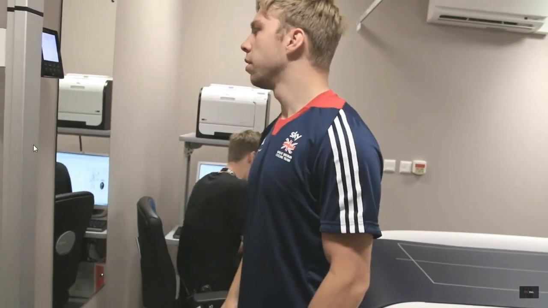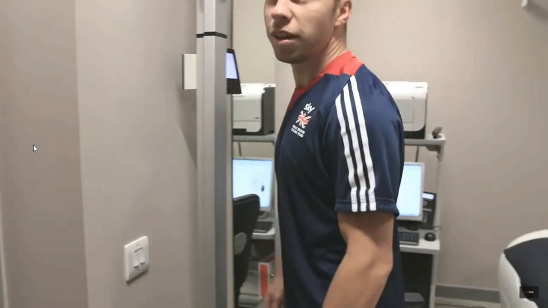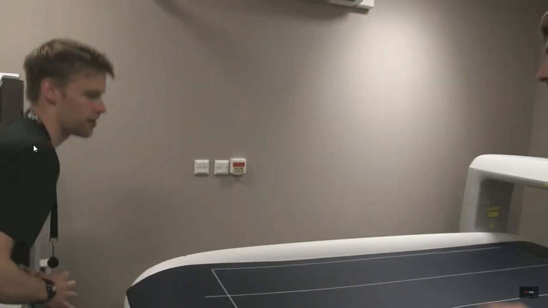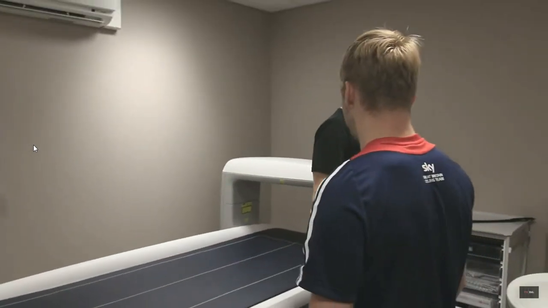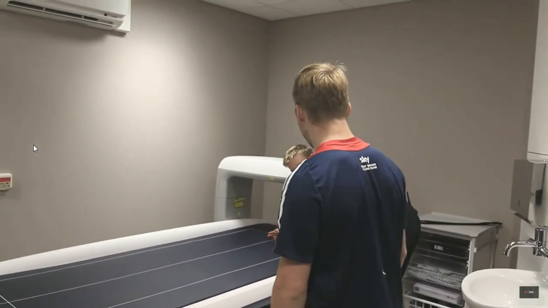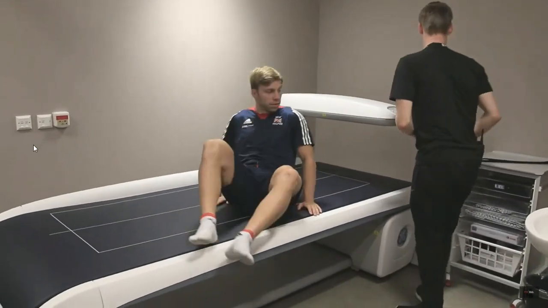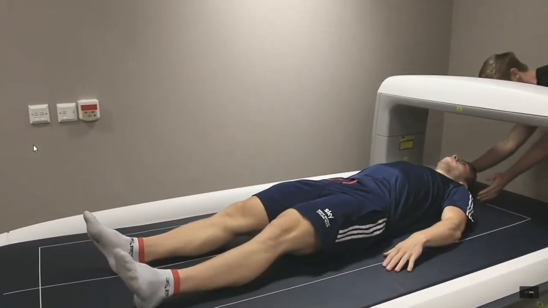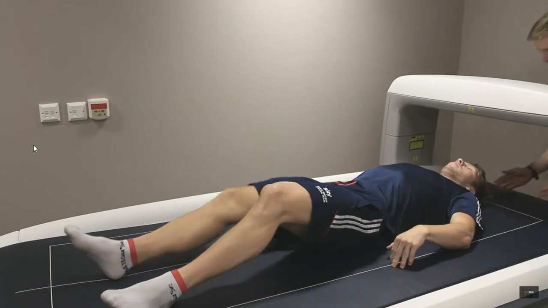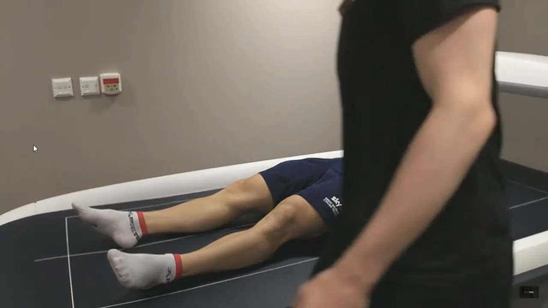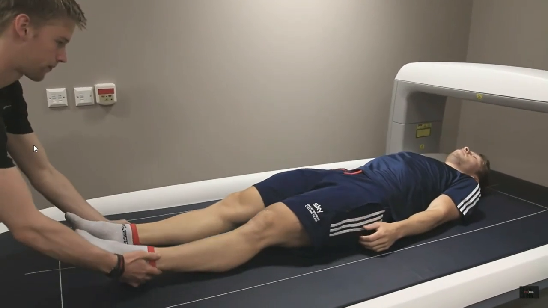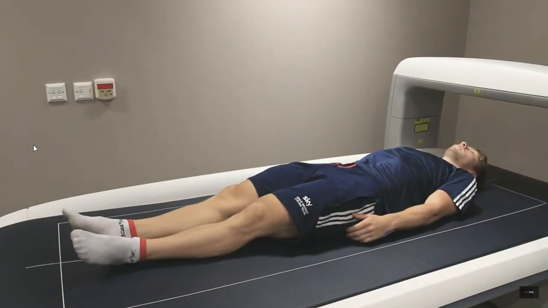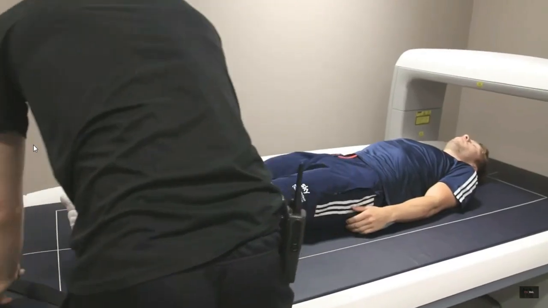Coins and stuff, yeah. Okay, so no metal on you? No piercings. Head up this end on the back, please. Okay, I'm just going to get it down a bit. Fantastic. Hands by the side. Just strap your legs in, relax.